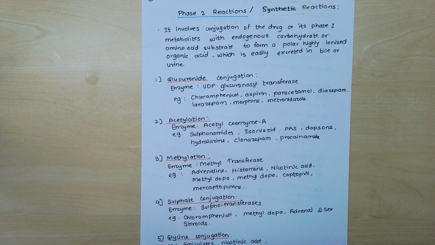Other phase 2 reactions are glutathione conjugation and ribonucleoside or nucleotide synthesis.